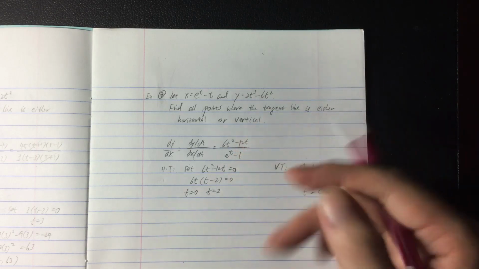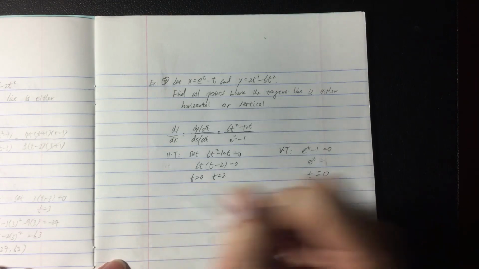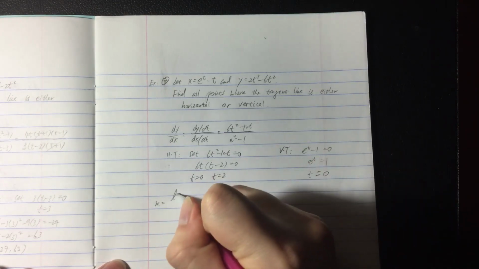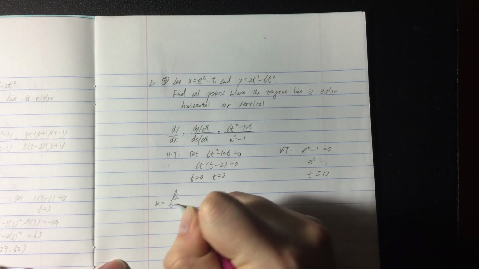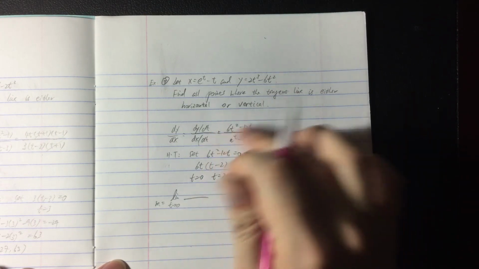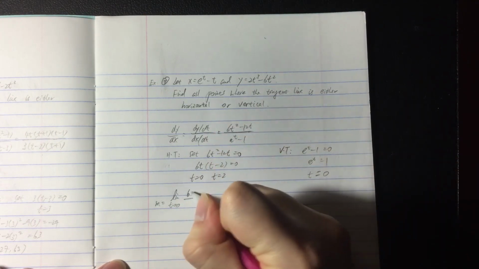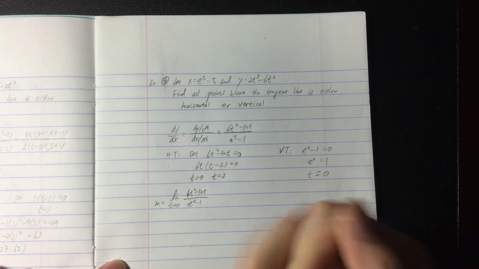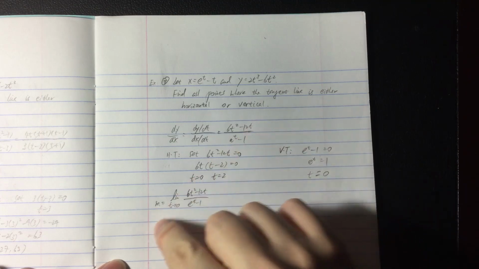Here we have 0 over 0. What should we do? Take a limit. For the slope at t equals 0, take a limit as t approaches 0. For the derivative, 6t squared minus 12t over e to the power t minus 1, take a limit of the derivative.